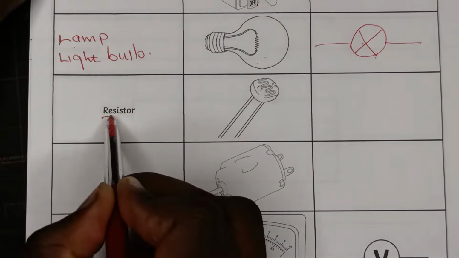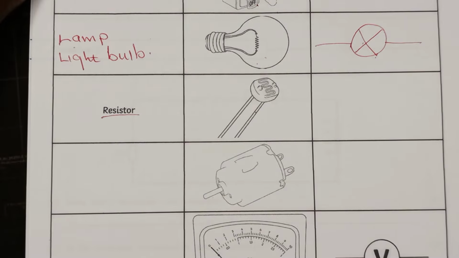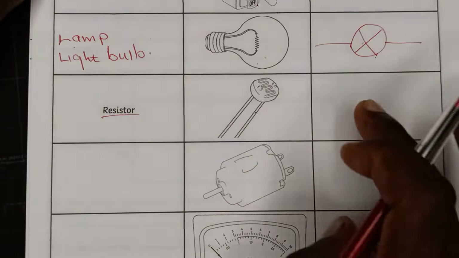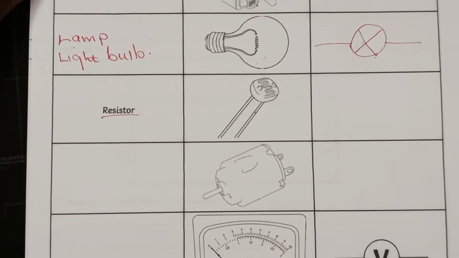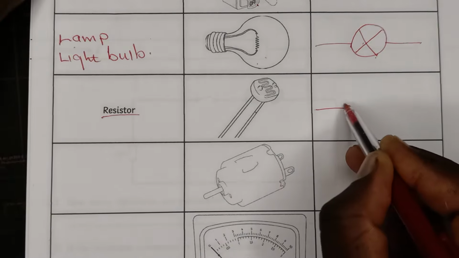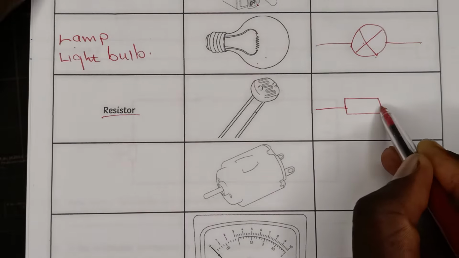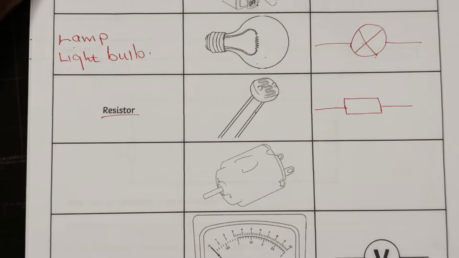Okay, then here we have got a resistor, and we have got its picture, but we are not given the symbol. So what is the symbol of a resistor? It is like this. This is a symbol of a resistor.